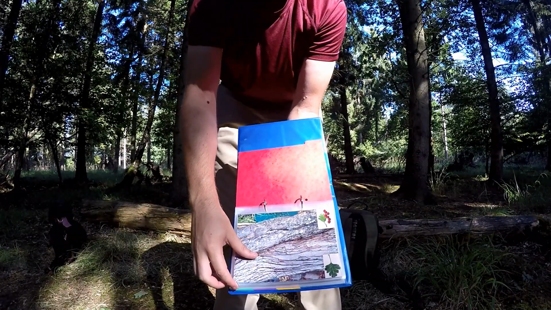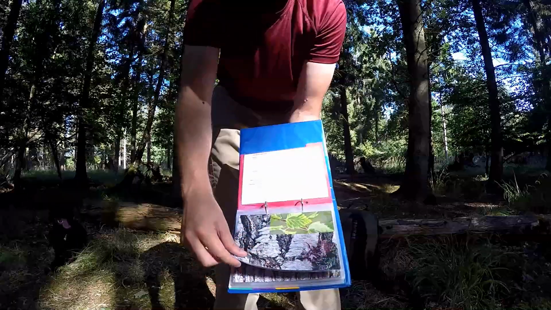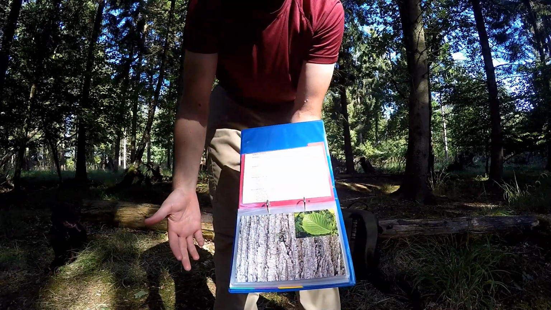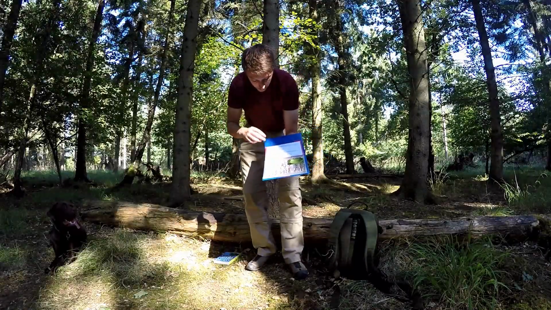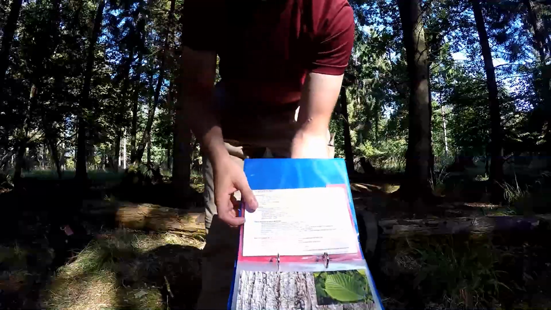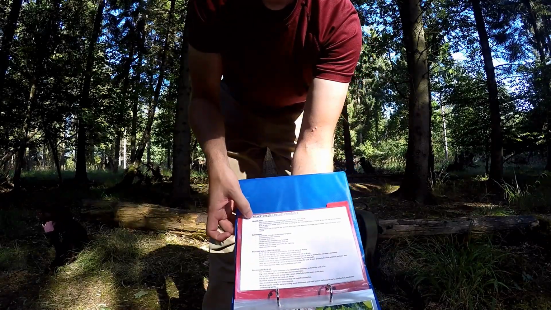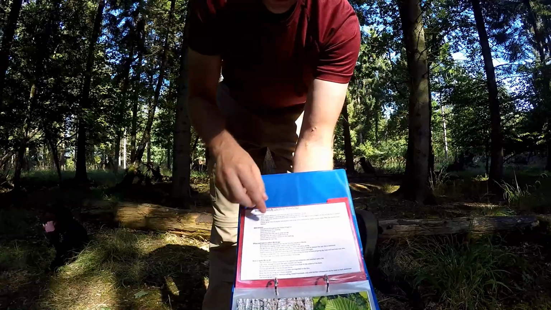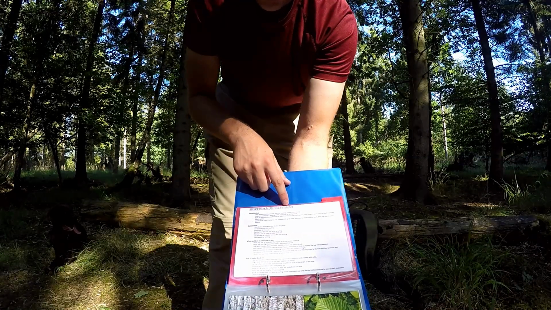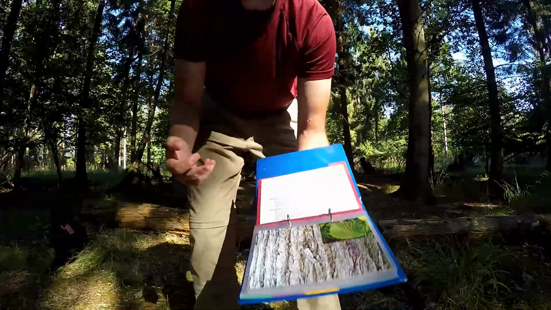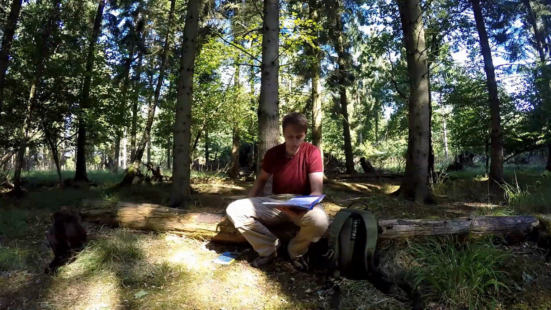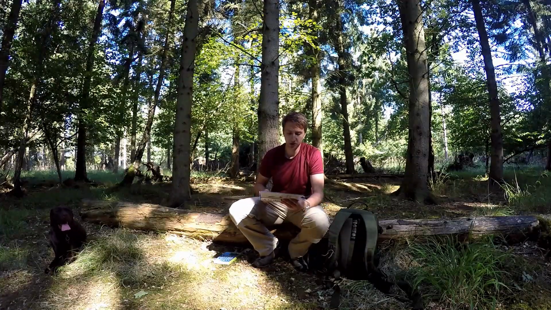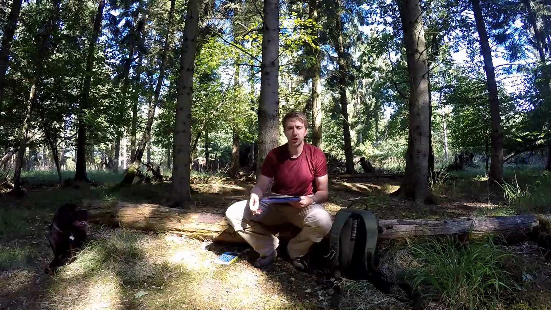So you've got the front one, you've got common hawthorn, silver birch, wych elm, so on and so forth. And I've done this with about 24 different tree species. And on the back, what I did was type up some information. So I've got the common name, silver birch, and then the Latin name, Betula pendula. And then down here is just descriptive information about the tree, but then also information about it in the bushcraft context.